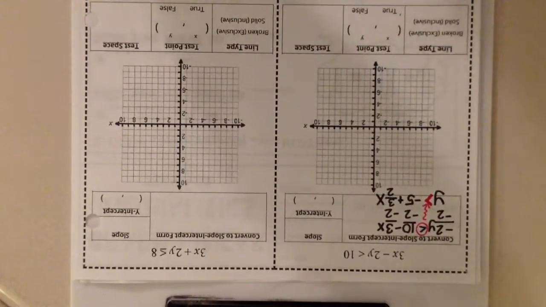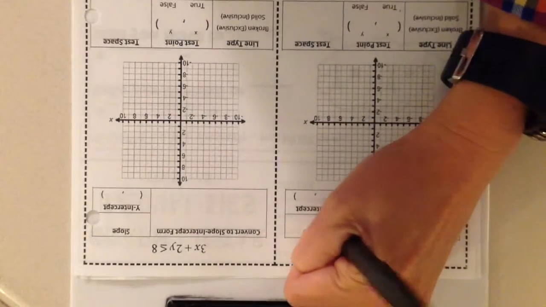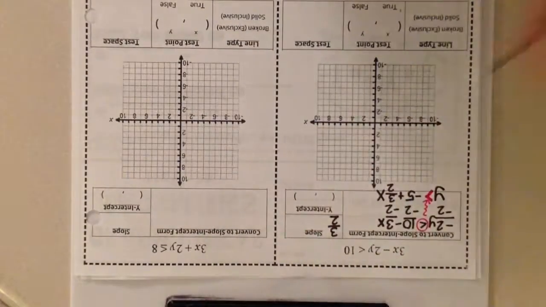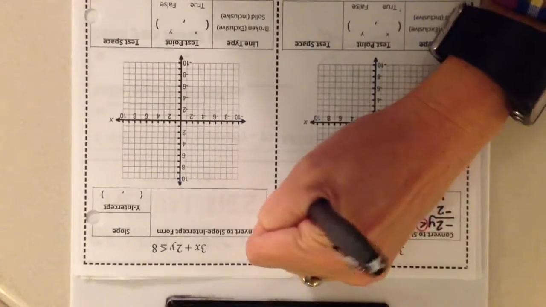Now it's in y equals mx plus b format. Now I can identify my slope and my starting point, which is my y-intercept. So my slope is 3/2, and my y-intercept is (0, negative 5).